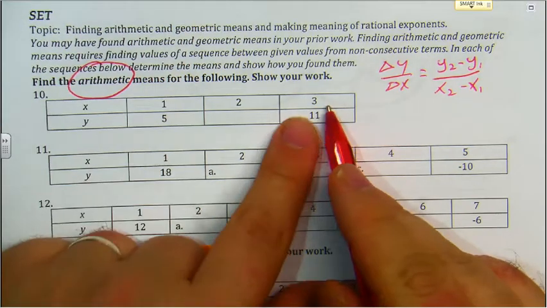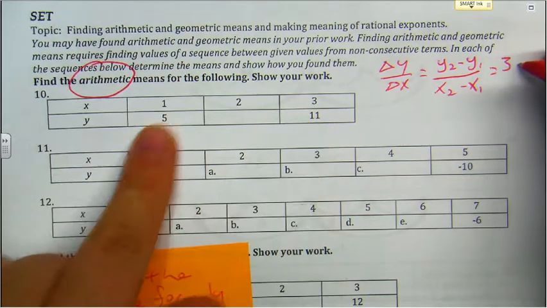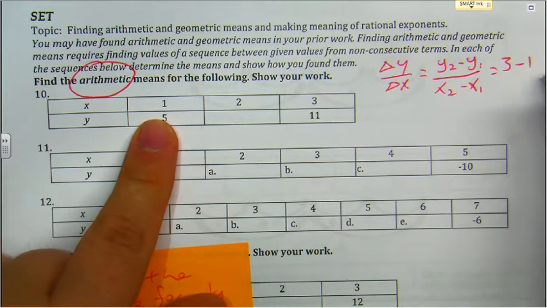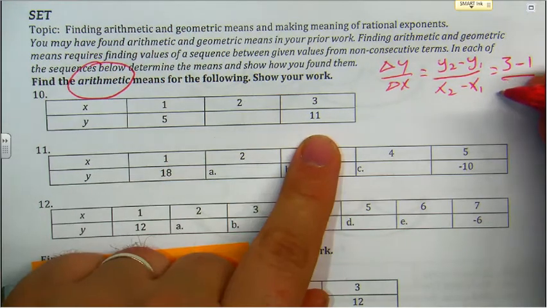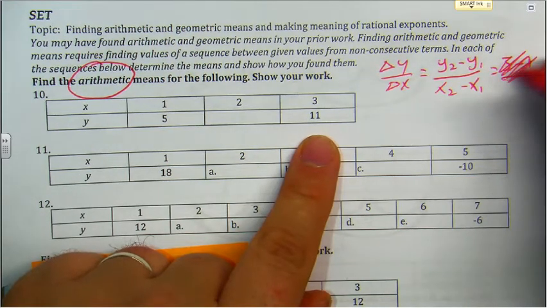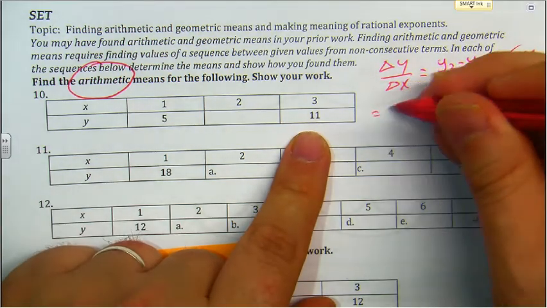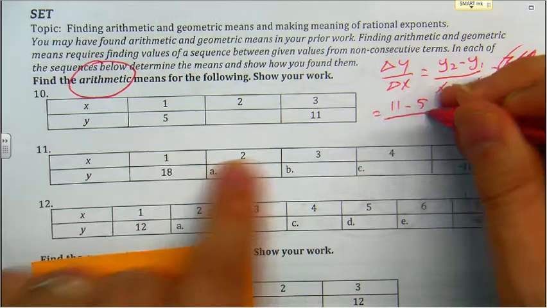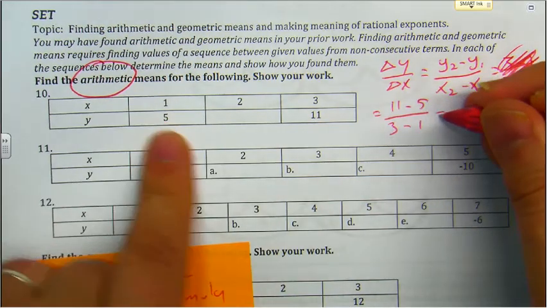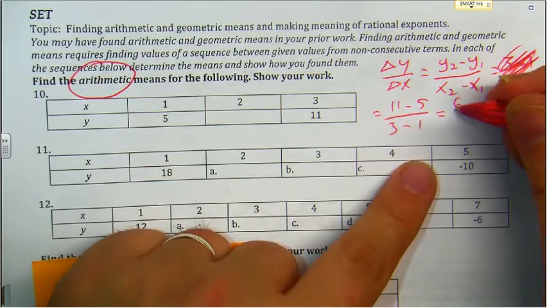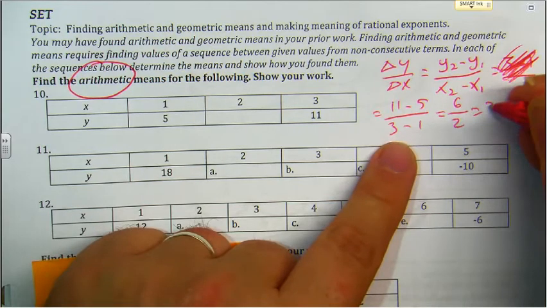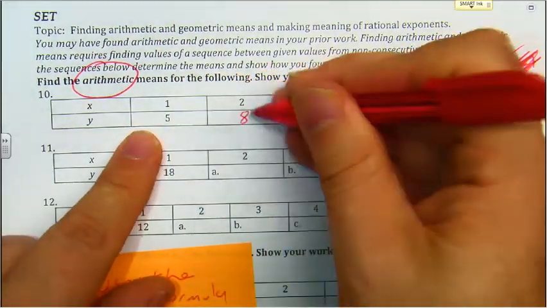So my x would be 3 minus 1 over my y's. Whoops, I did this backwards. See, this is why we do this. So this would be 11 minus 5 over 3 minus 1. 11 minus 5 is 6 over 2, which is 3, so 5 plus 3 is 8, plus 3 is 11.